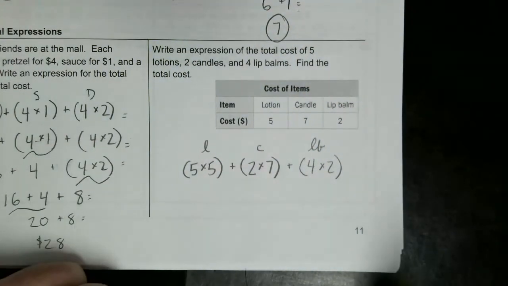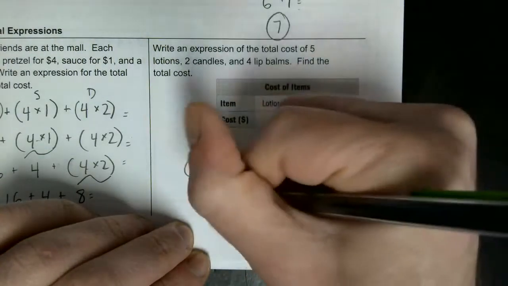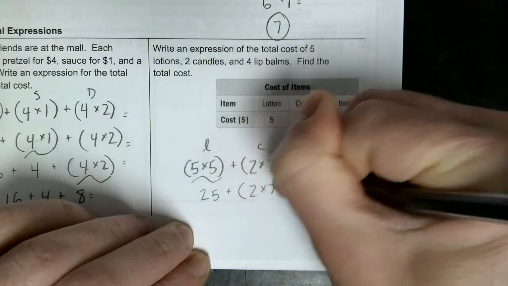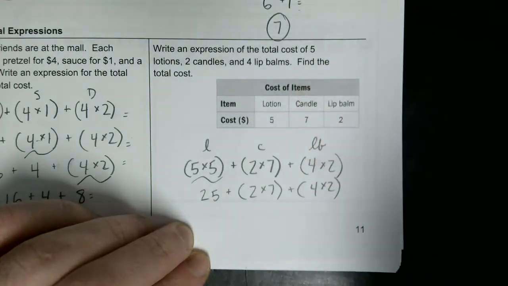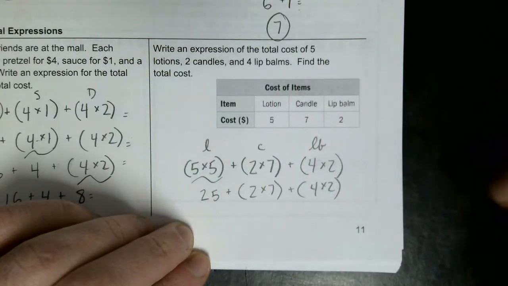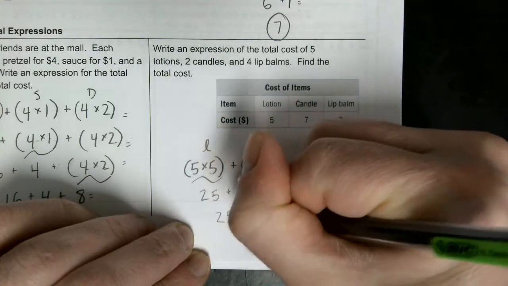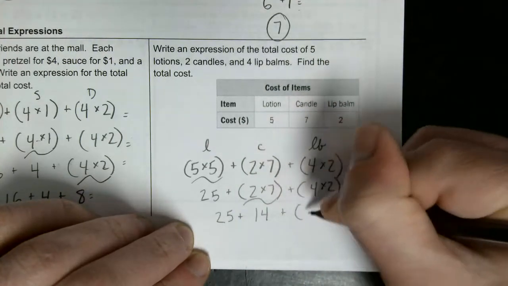And again, if you want to try this on your own, go for it. I'm just going to evaluate these. 5 times 5. We're going to do this parentheses first. Bring everything else down. Okay, then we're going to do the next parentheses. So the lotion total is 25. The candles would be $14, 7 times 2.